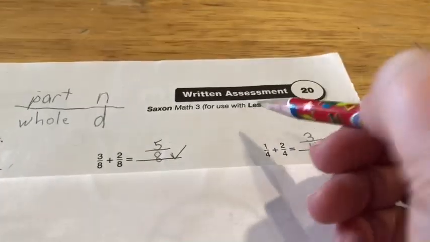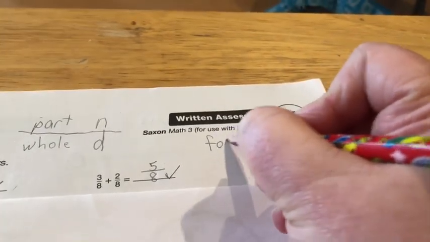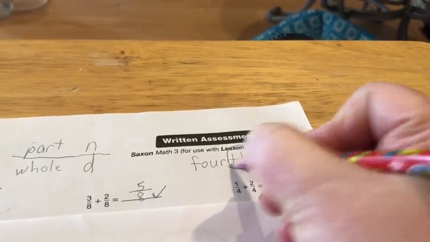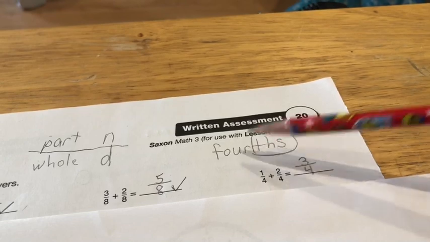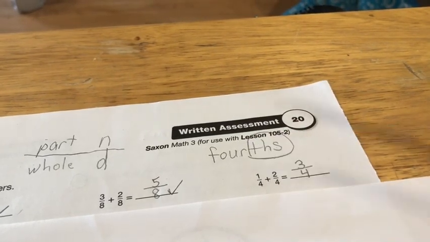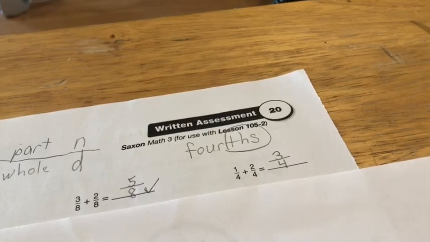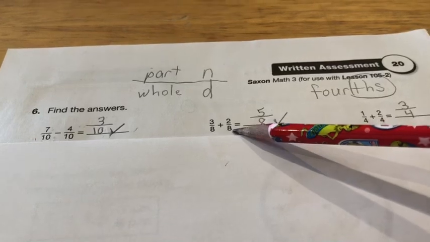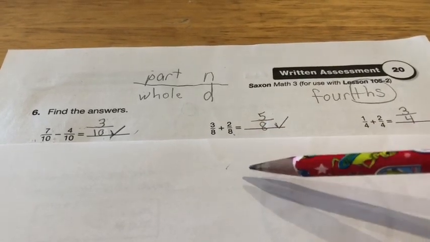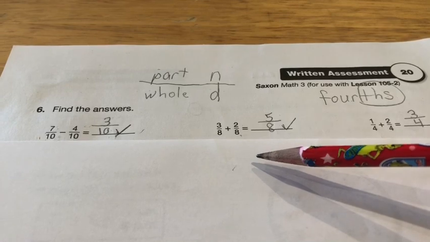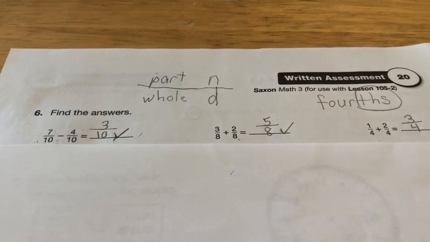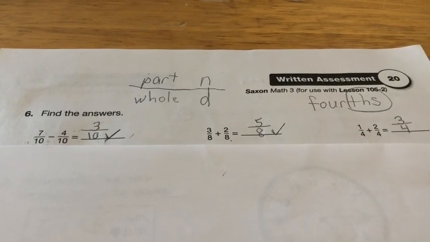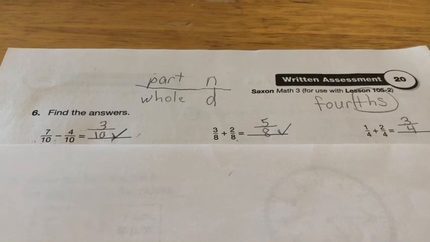And do we remember that? Let's take the word fourths as an example. Anytime we see that THS, that means we have 4 pieces. We don't have 4 whole pizzas. We have one pizza that's been cut into 4 pieces. Same thing with eighths. That THS tells us we have one whole that's been cut into 8 pieces. And same thing with tenths. So when we're talking about fractions, we're always talking about pieces of something. We don't have that many whole things.